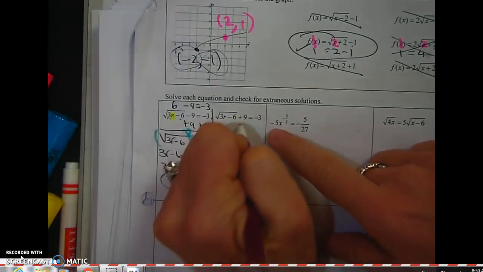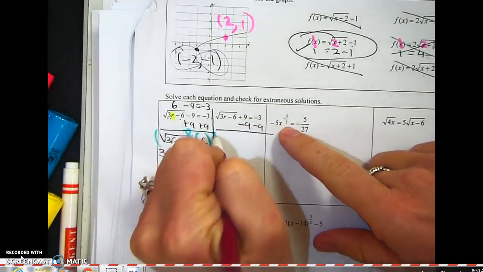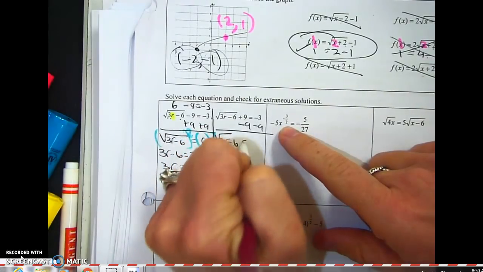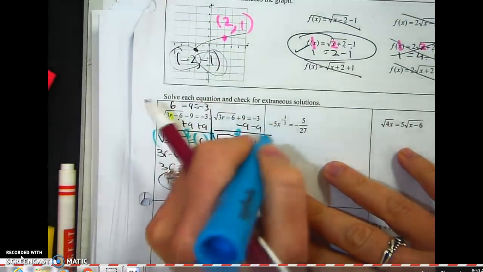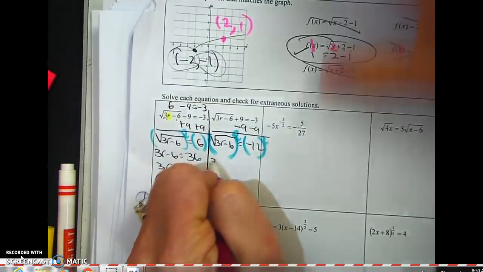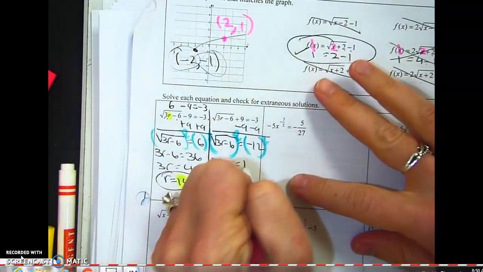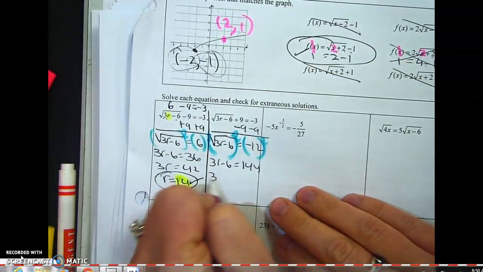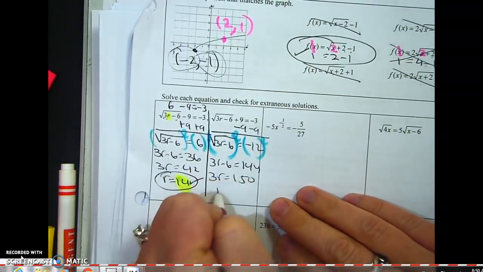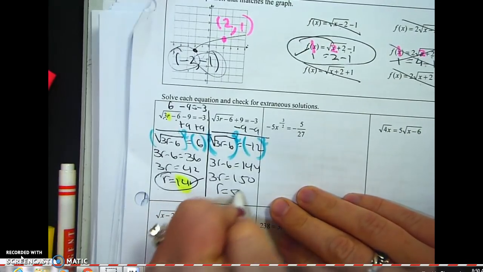Let's try this one. Subtract 9, subtract 9. Square root of 3r minus 6 equals -12. Now that I'm just left with a radical, square. 3r minus 6 equals 144. Add 6, 150. Divide by 3, 50.